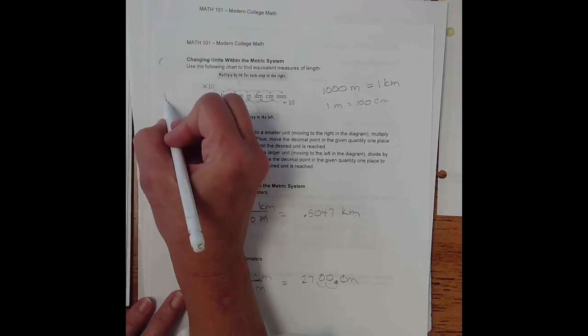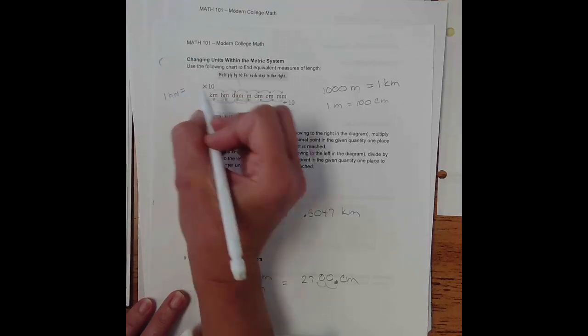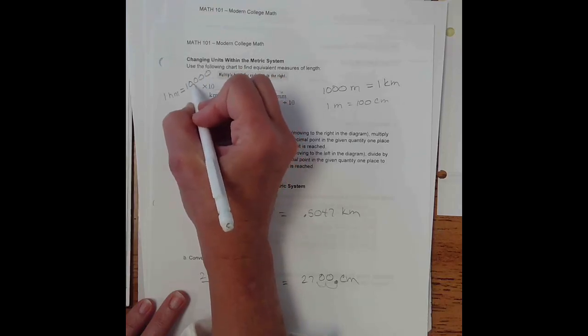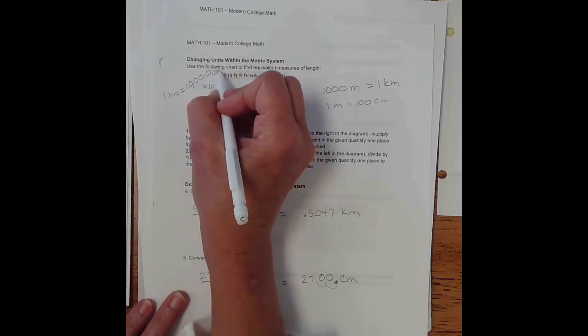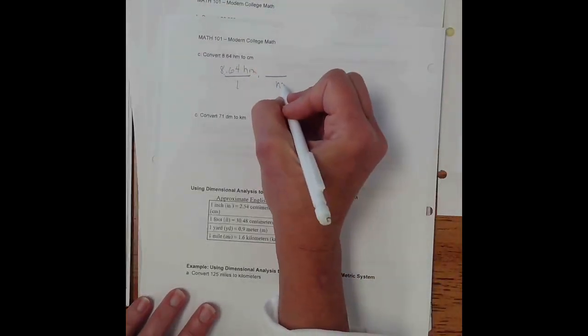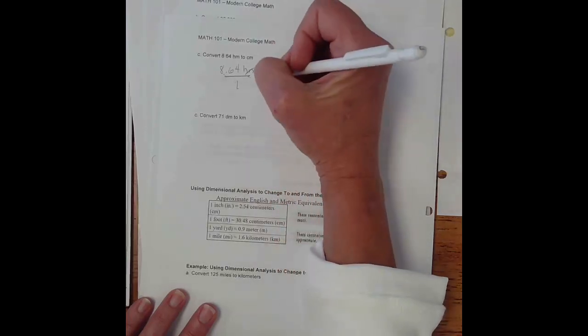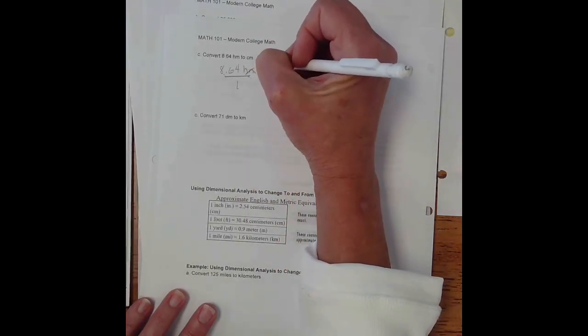So that means that 1 hectometer will equal 1 with 4 zeros behind it, or 10,000 centimeters. So when I do this problem, the hectometers go on the bottom, centimeters at the top, and I'm going to put my 10,000 right there.